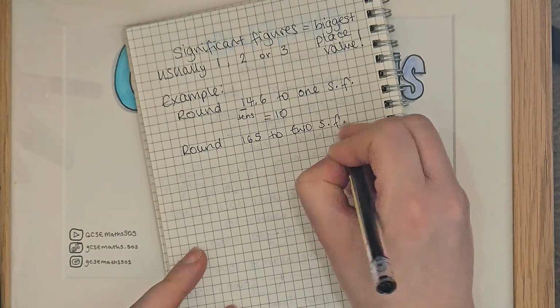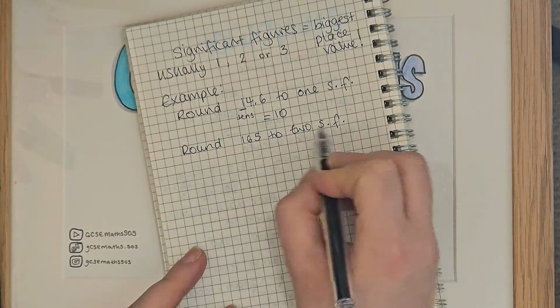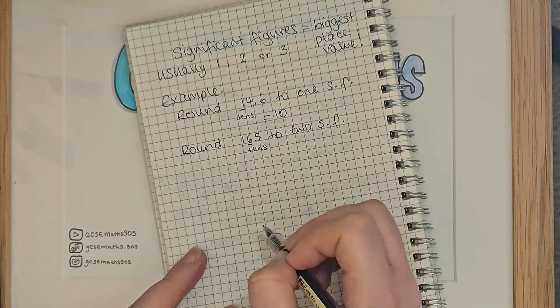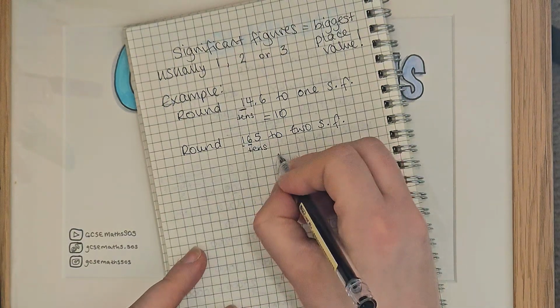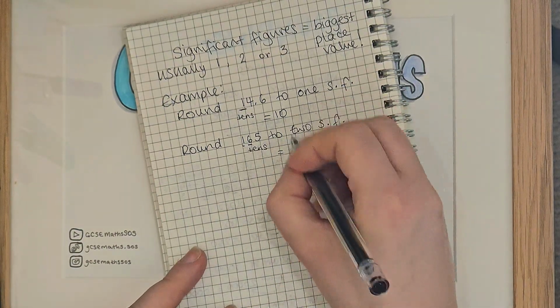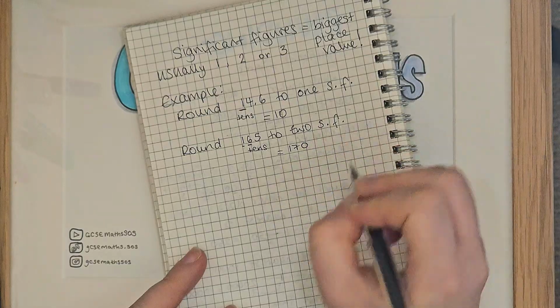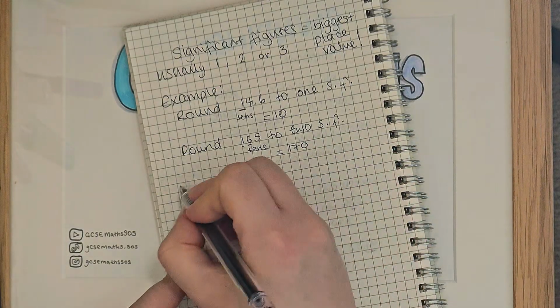So in this case, what we are looking at again is the tens column. We're rounding to the nearest 10. So if we're rounding 165 to the nearest 10, we end up with either 160 or 170. In this case, the correct answer is 170.